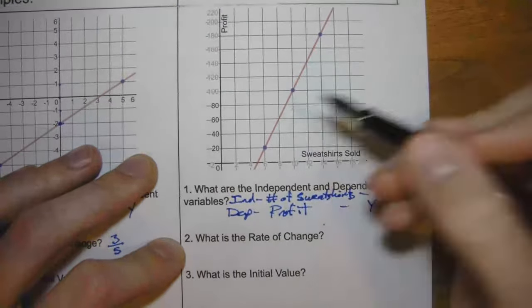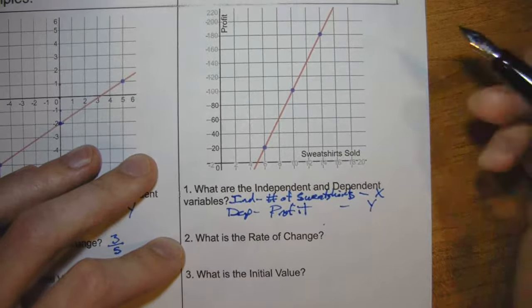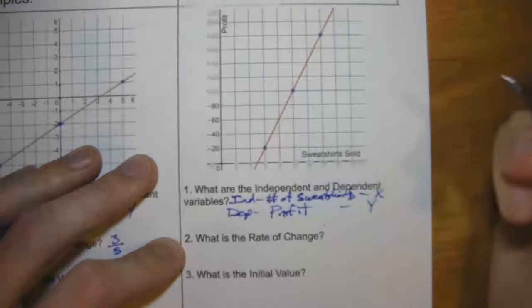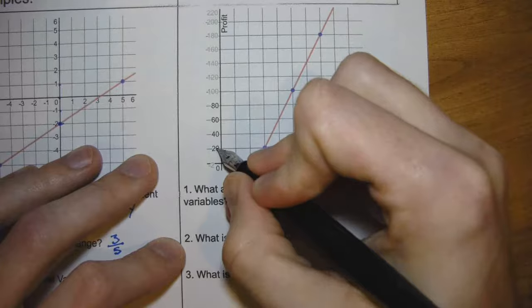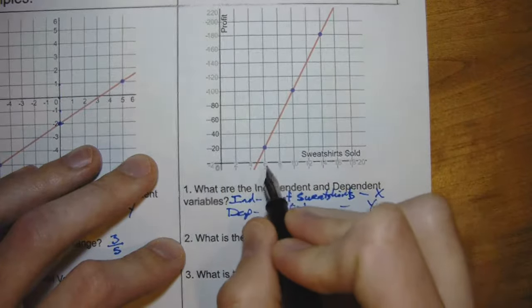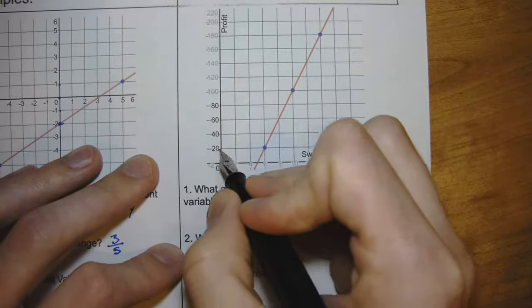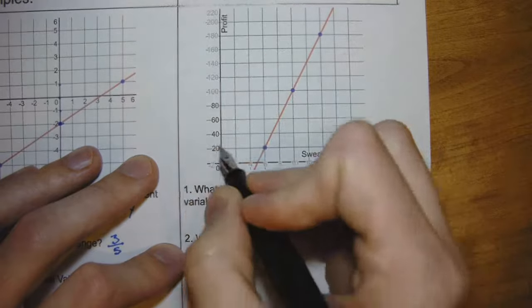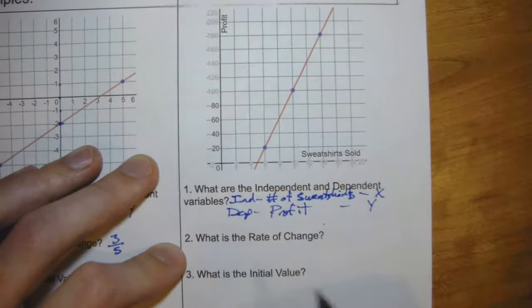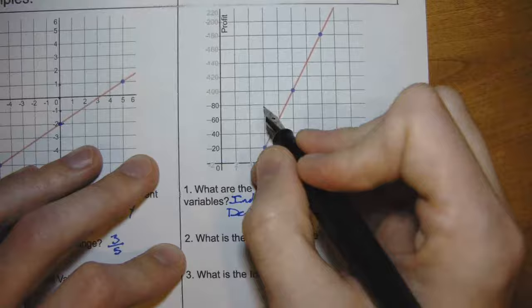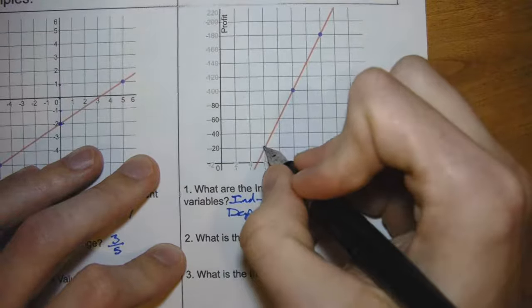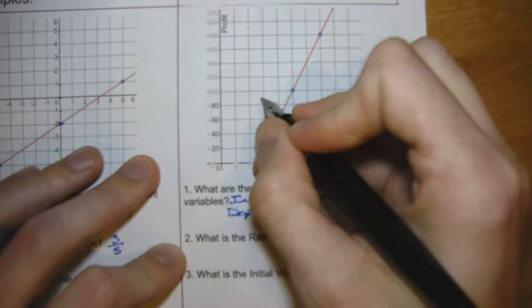Well, again, I think it's going to be easier to count this out rather than doing the formula. So let's pick any 2 points. I'm going to grab those 2. Notice how we're counting, though. Here across the bottom, on the x, we're counting by 2s, but along the side, by the y, we're counting by 20s. So be careful. We can't just count 1, 2, 3, 4. That's not going to work. So we've got 20, 40, 60, 80.